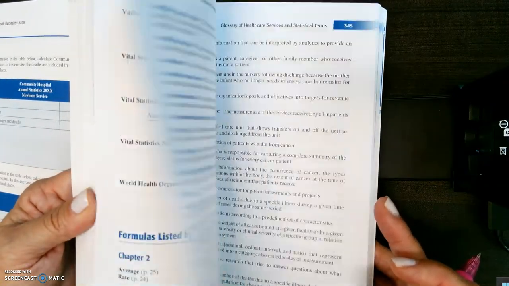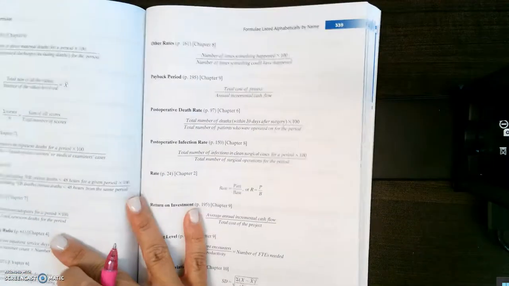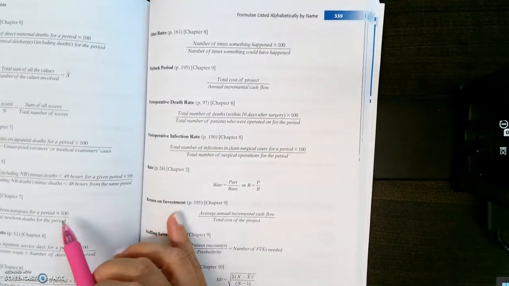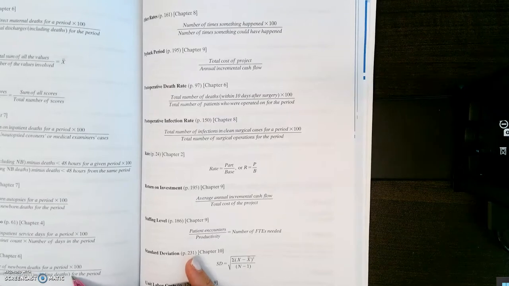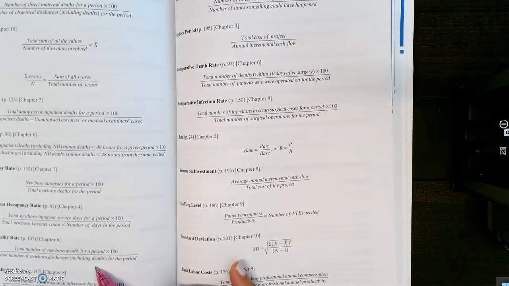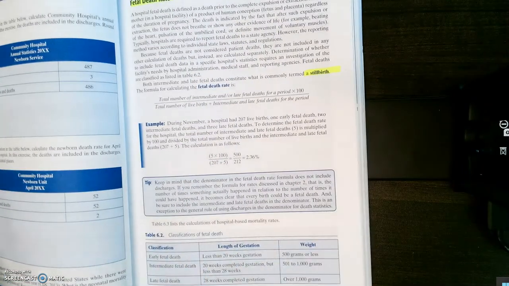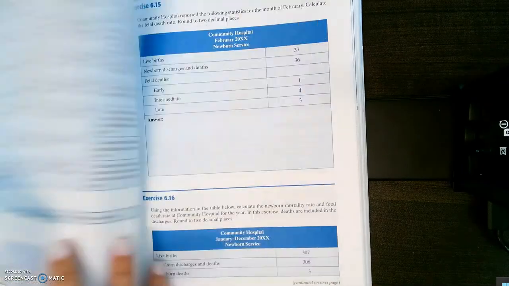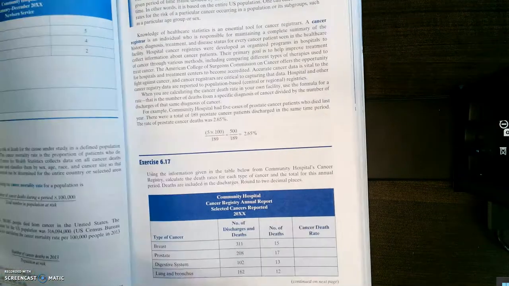Let's go to appendix A. Newborn mortality rate: total number of newborn deaths for the period over newborn discharges. All right. So let's come back over to 6.16.